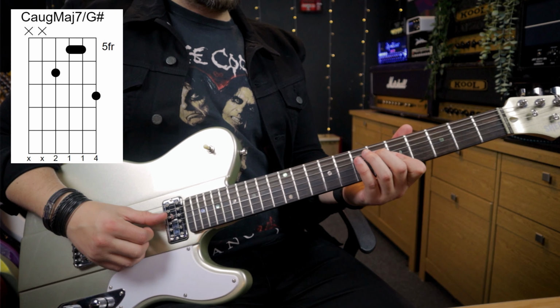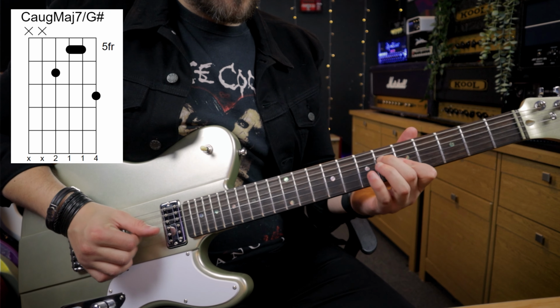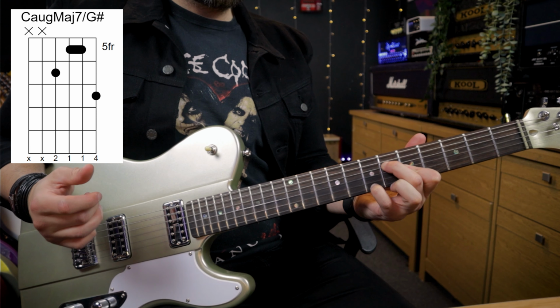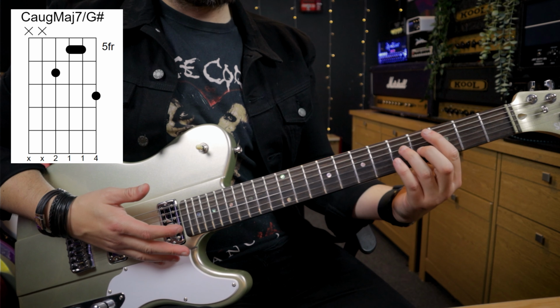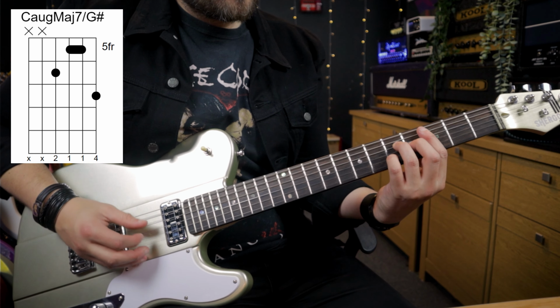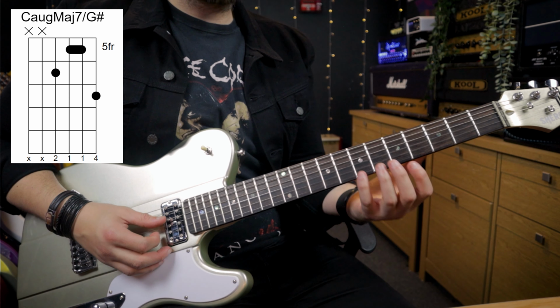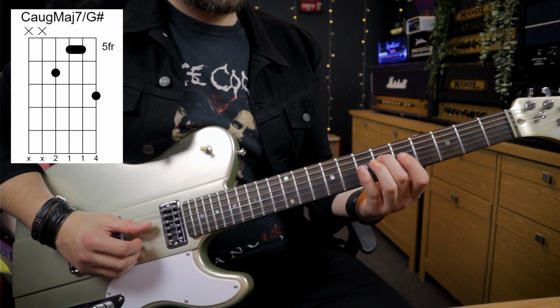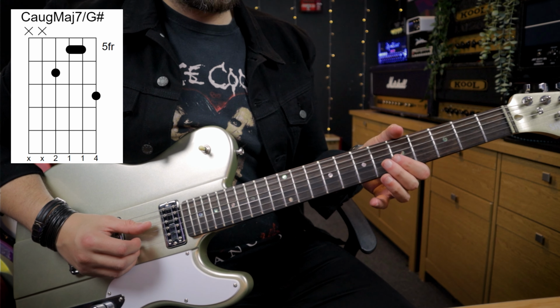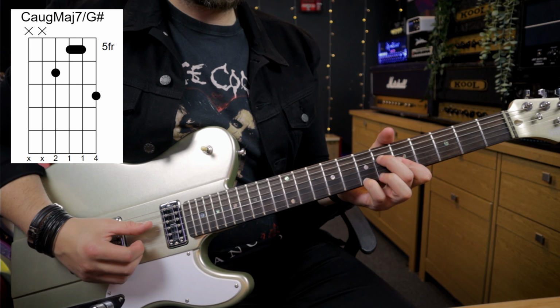So there's our augmented triad. Then there's this final note, the B, that note would be in the C major 7 chord. It's the major 7 note. So we're playing the augmented sharp 5, the root itself, the major 3rd, and then the major 7.